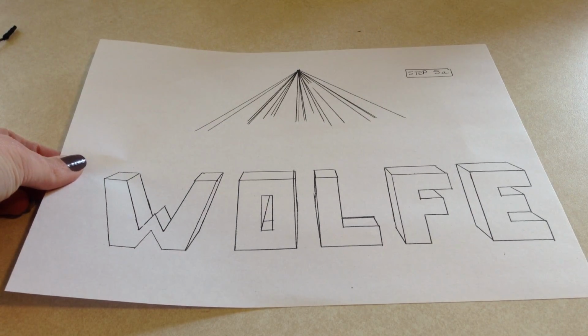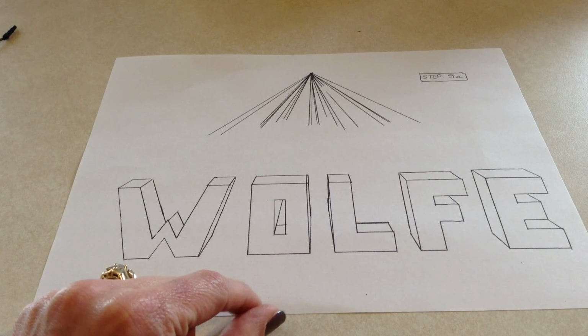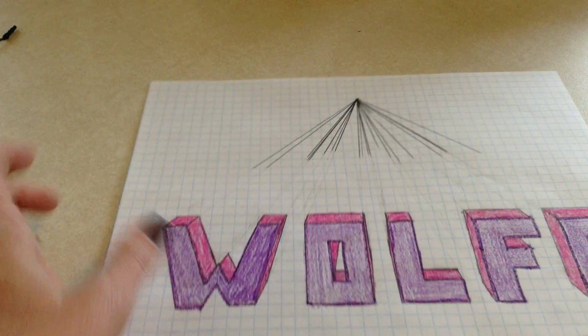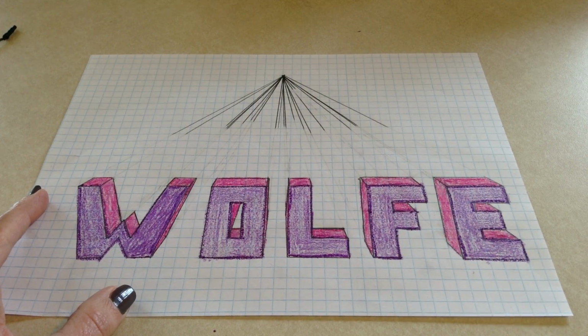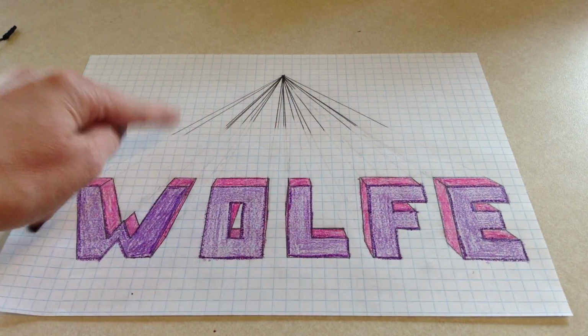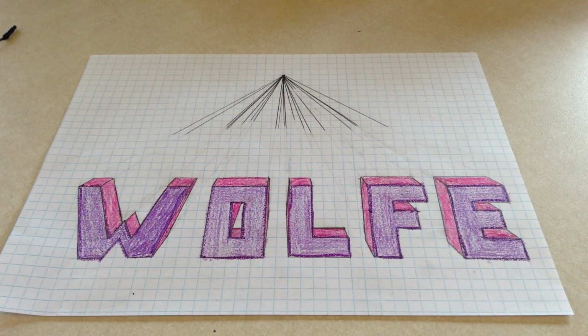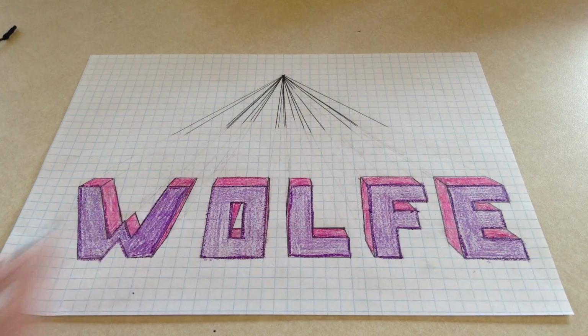And then I want you to color the letters, the faces of the letters one color, and then the sides of the letters should be another color, a contrasting color. So my final draft, my final result, you can see my erase marks from where I erased my vanishing lines. All of my letters are block letters. There's no curves. The purple represents the faces, and then the edges are done in pink. Those edges are the sides of the letters.